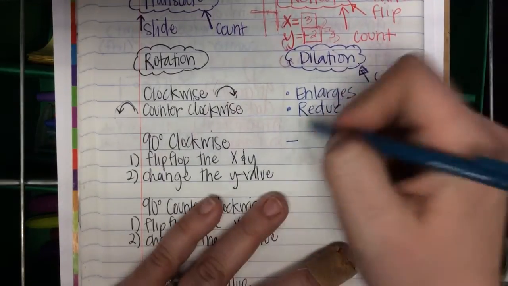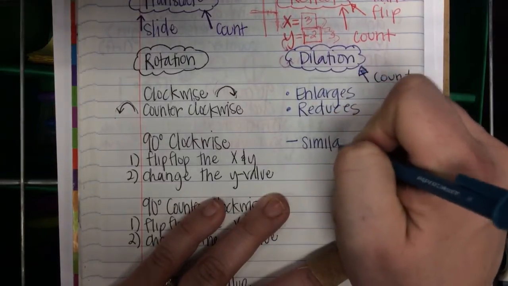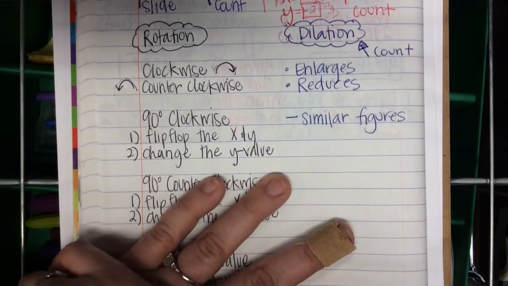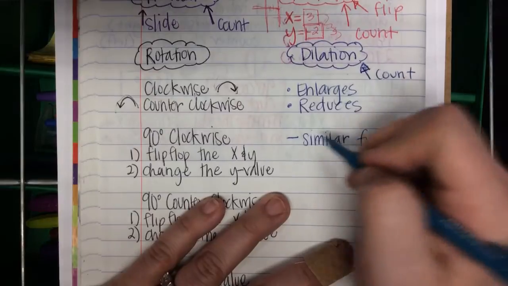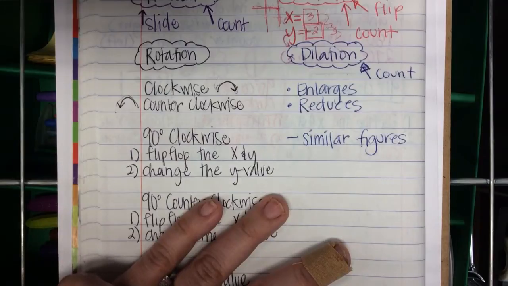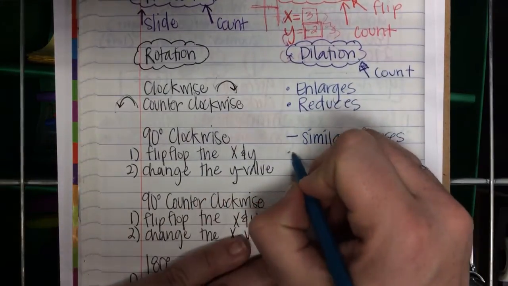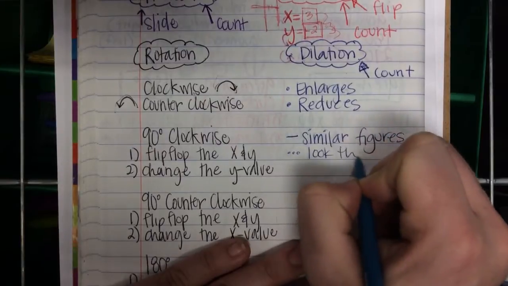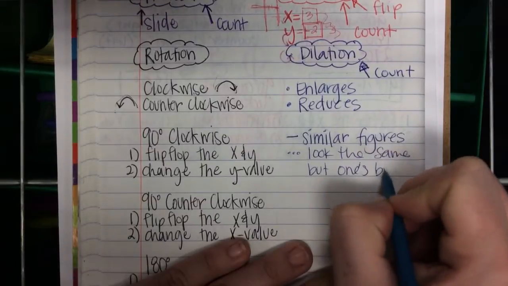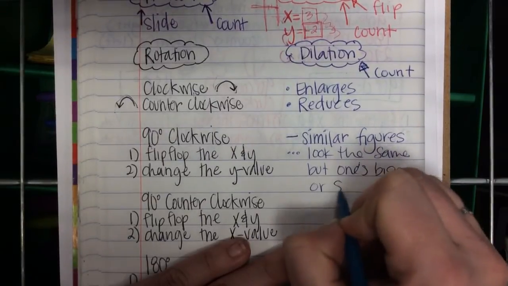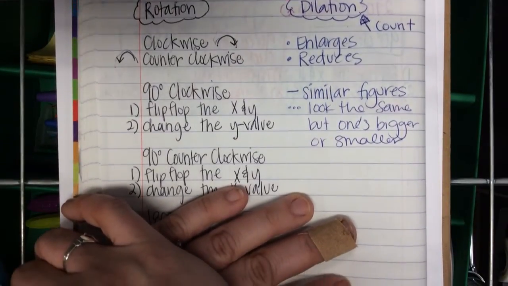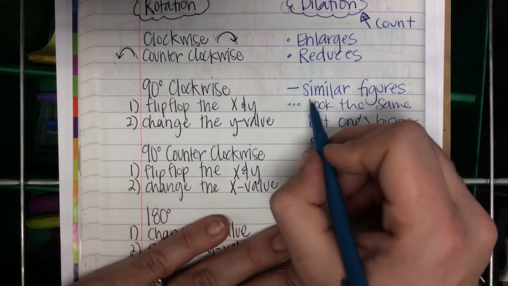Dilations make similar figures. What does it mean to have a similar figure? What does similar mean? Are they 100% the same? They look the same, but one's bigger or smaller. They look the same, but one's bigger and one's smaller. They're called similar.